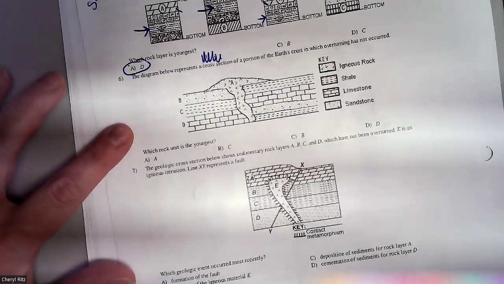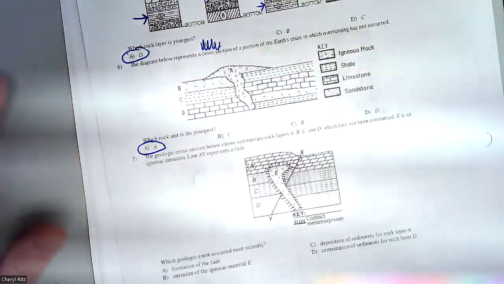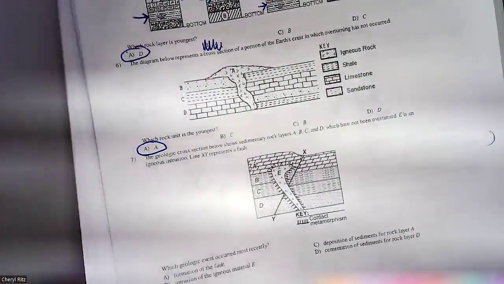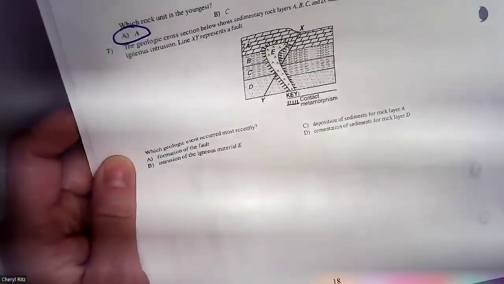Anyway, moving on here, which one is the youngest? Is it A, B, C, or D? What did you pick? It is A. That is just a flat out extrusion. It's on top, all of that good stuff.